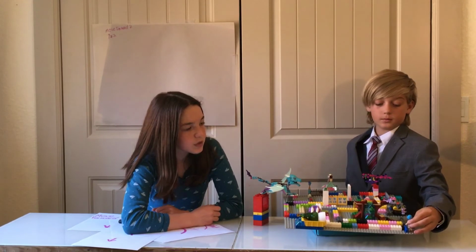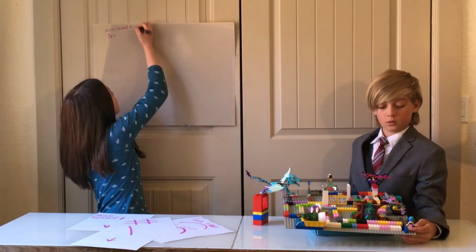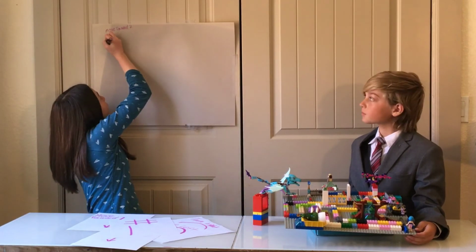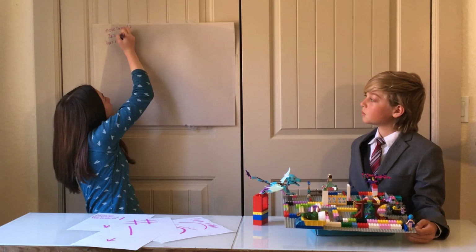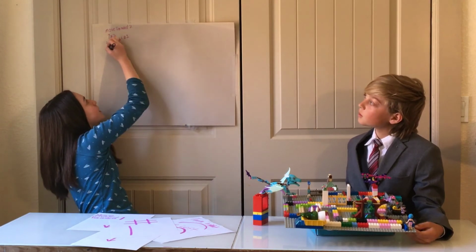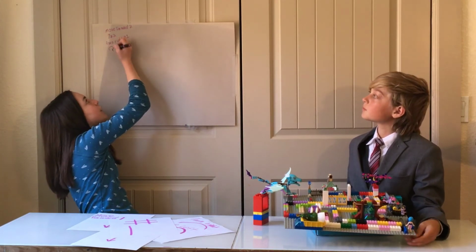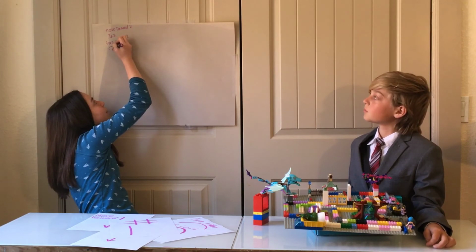Right. Turn right once. Or we could write it with a right arrow and then number 1.